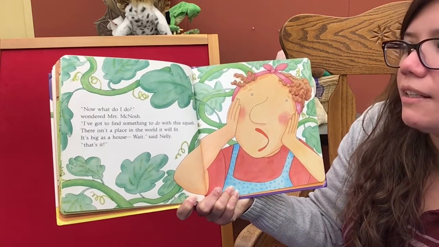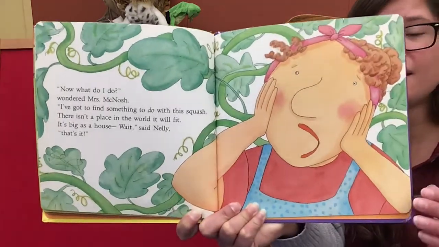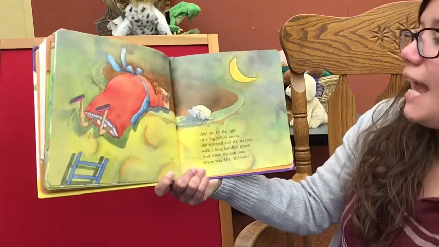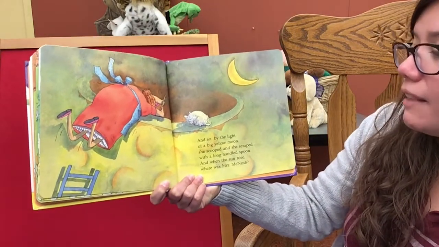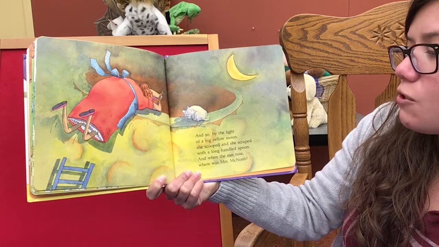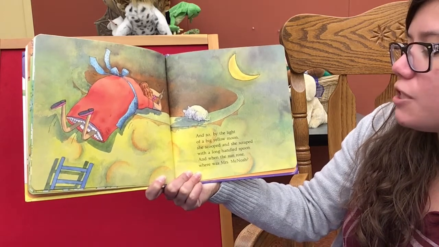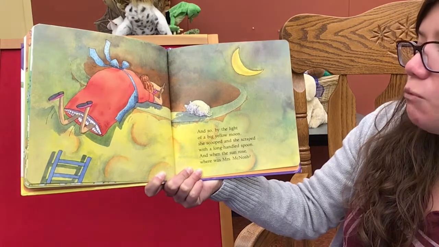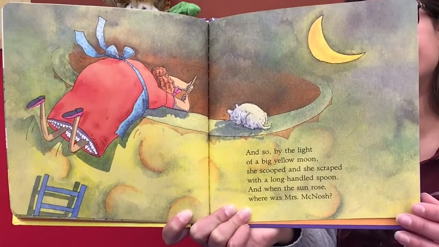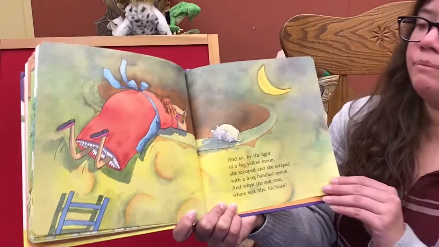"Wait," said Nellie. "That's it." And so, by the light of a big yellow moon, she scooped and she scraped with a long-handled spoon. And when the sun rose, where was Mrs. McNosh? Where do you think she was?